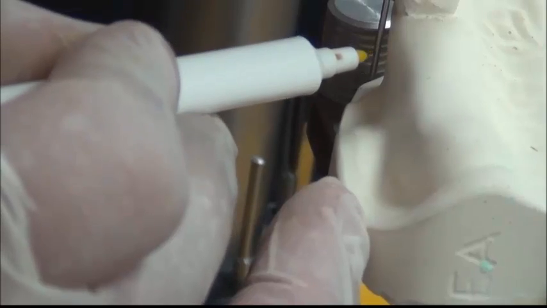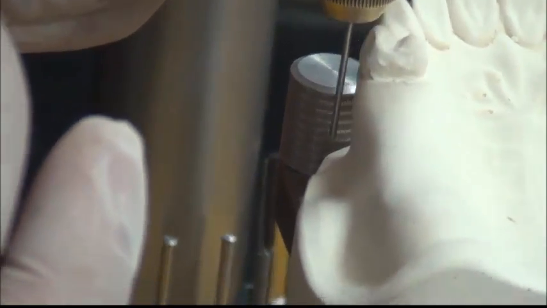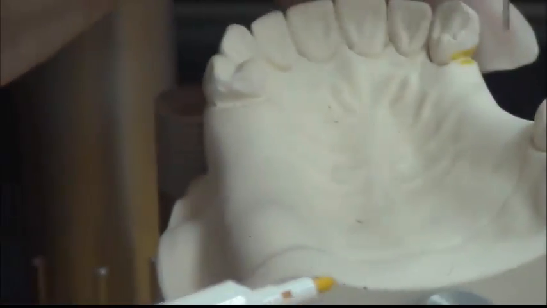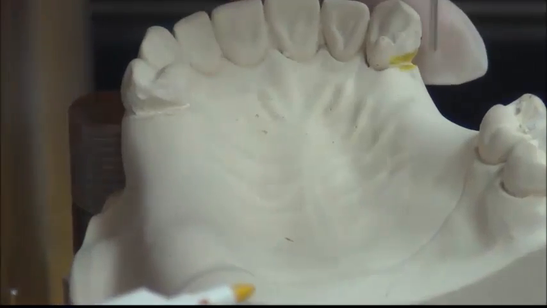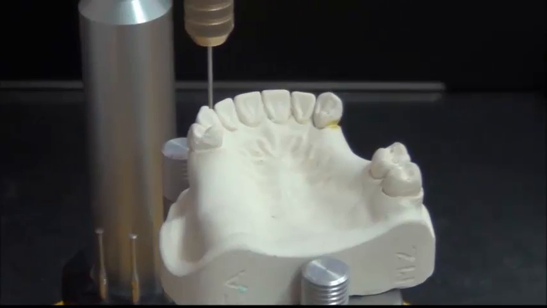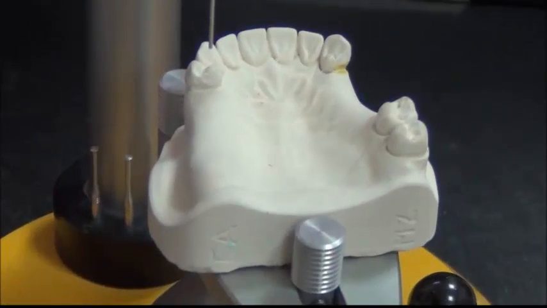This is the reason why we add a blockout material here. So now, using the analyzing rod, I have identified areas of undercuts I want to utilize and areas of undercut I want to block out, because the metal framework and the metal design will be crossing over them.